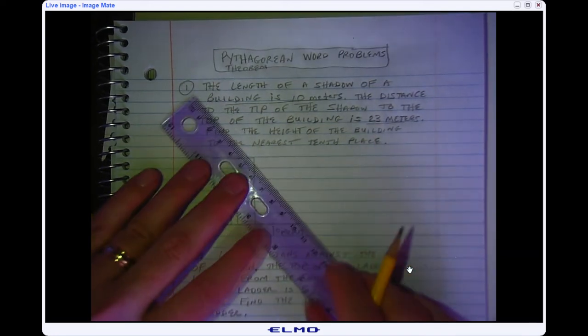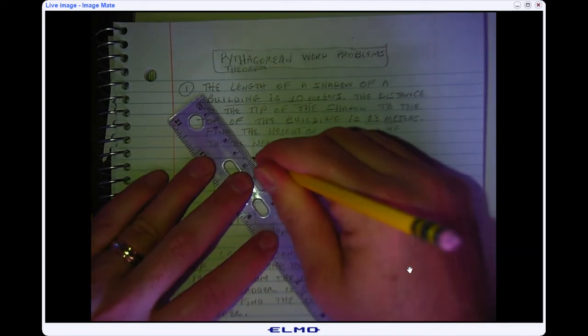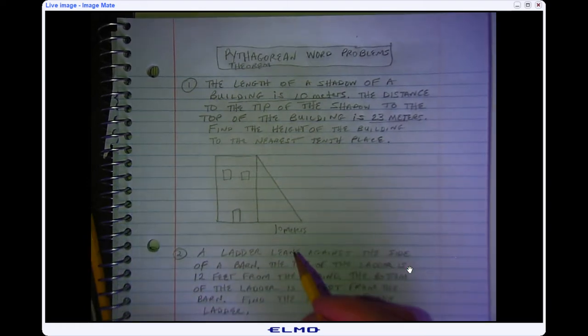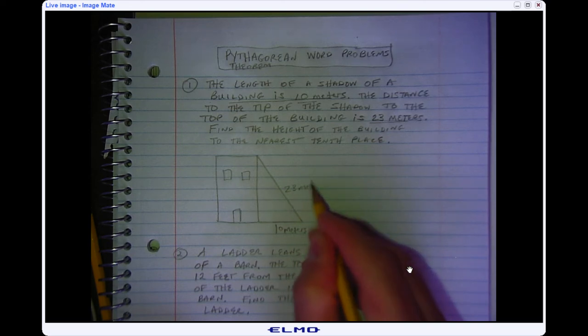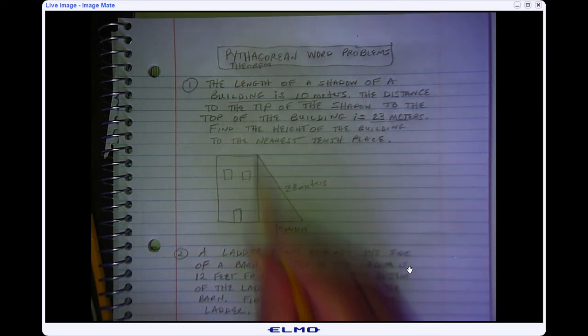And then from the top of the building to the tip of the shadow, it says that it is 23 meters. And they want to know how tall this building is. So this is my unknown. I'm just going to say it's b.